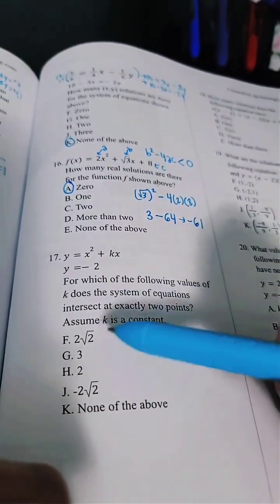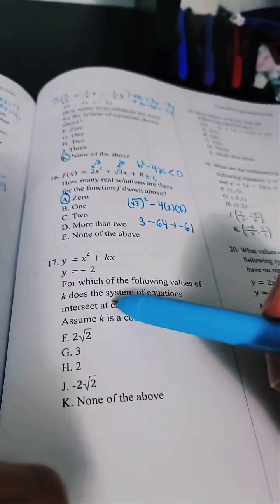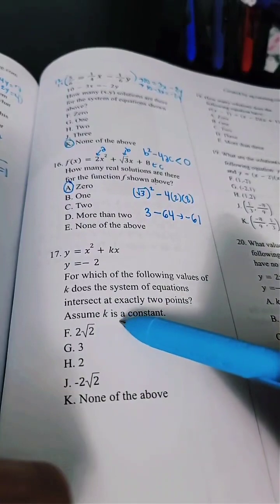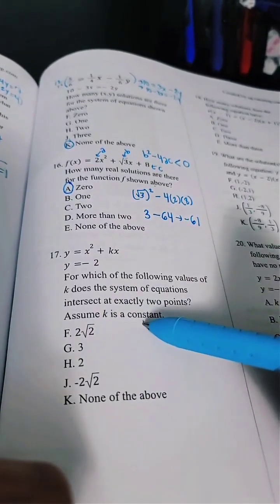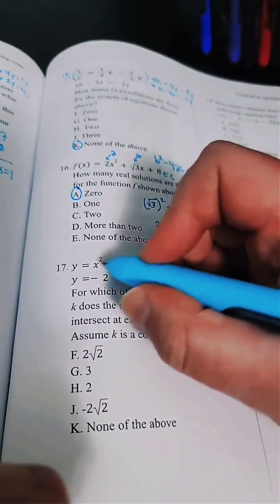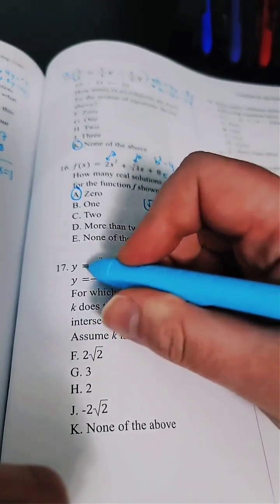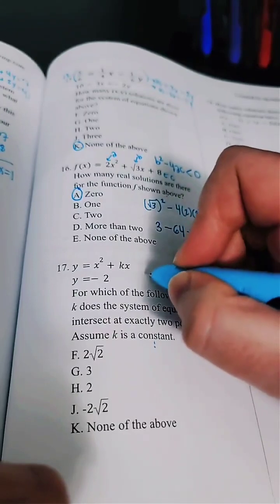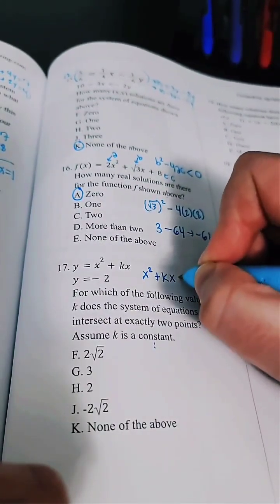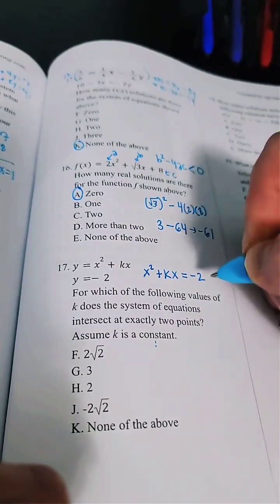So let's go to number 17. For number 17, it says, for which of the following values of k does the system of equations intersect at exactly 2 points? Assume k is a constant. Okay, remember if they're intersecting, they're equal to each other, they have the same x and y at that point, so we can set the equations equal to each other, and say x squared plus kx has to equal negative 2.